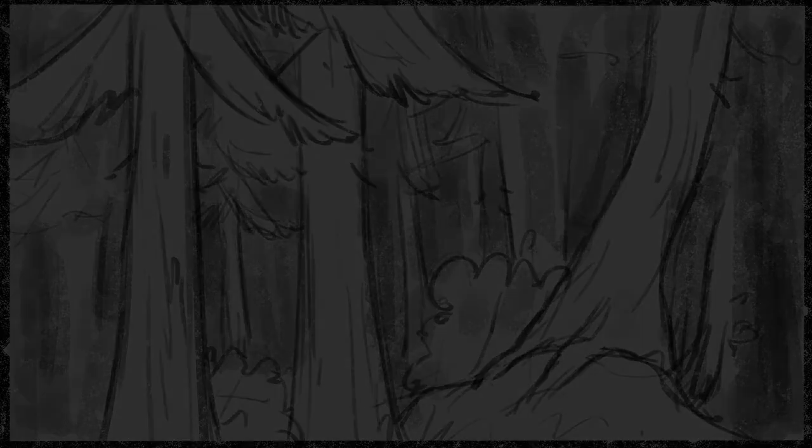So this one can be a little complicated, but it is as simple as that. Just have this in mind when you draw your storyboards.